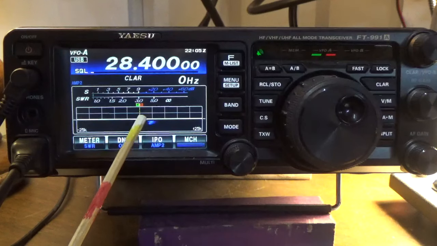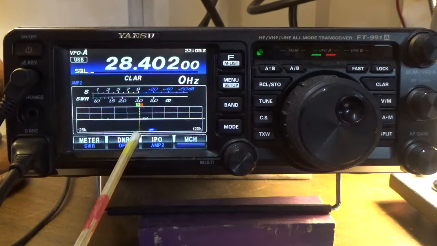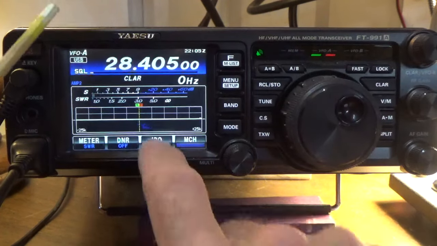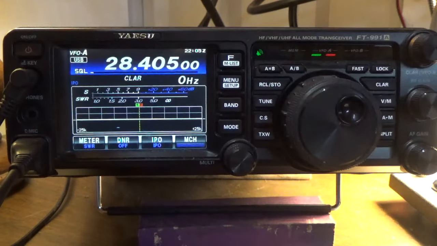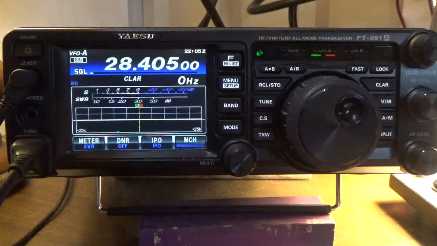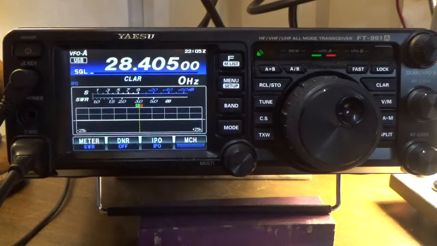There's a station link. Something going on down here. Pretty cool. 10 meters is open.